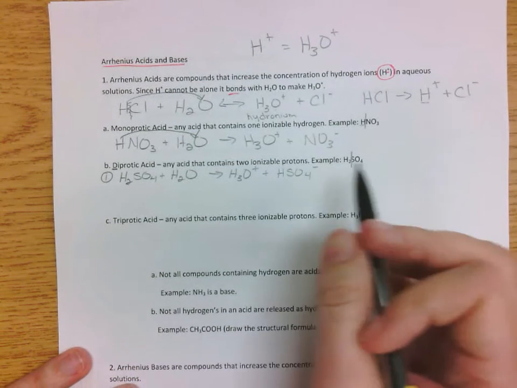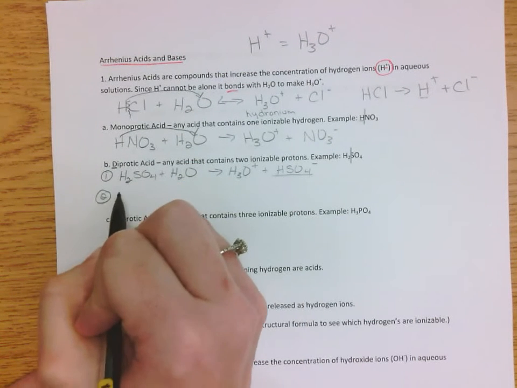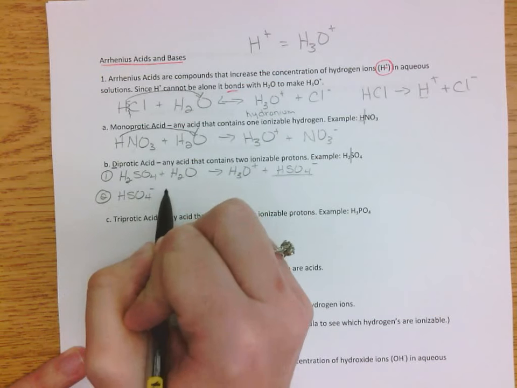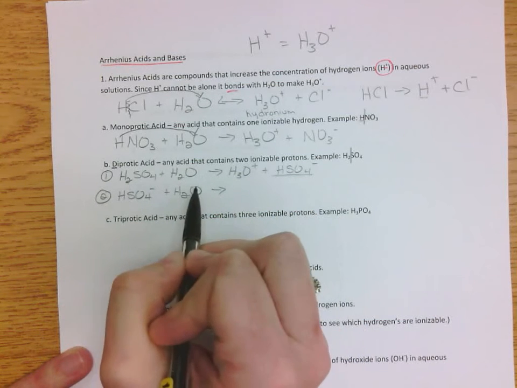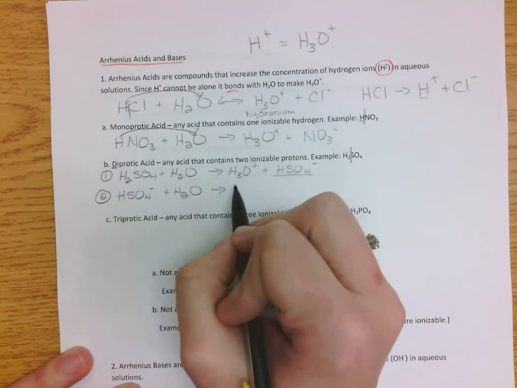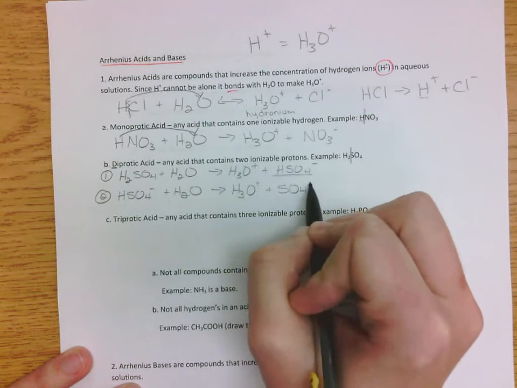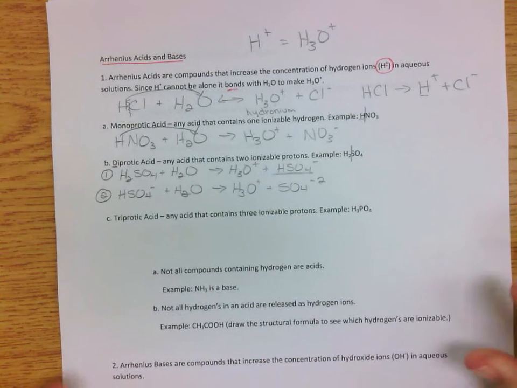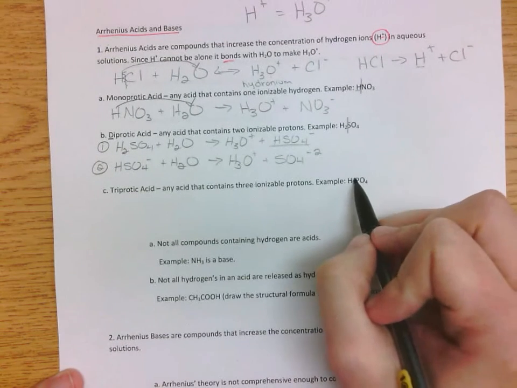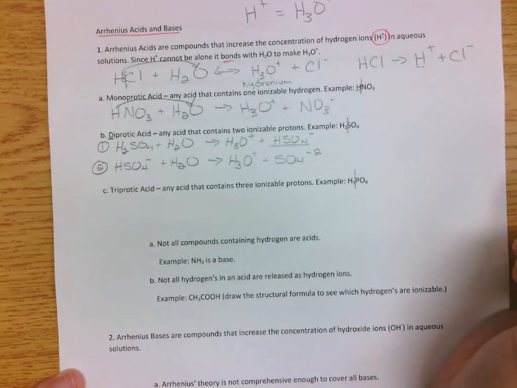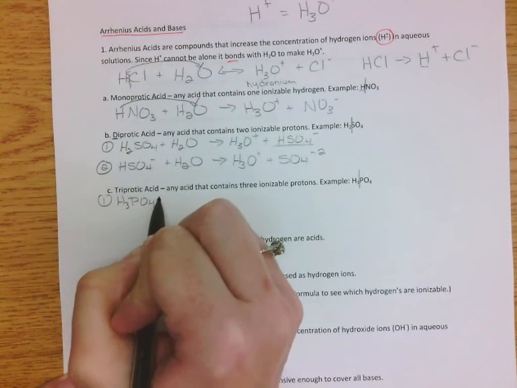So now this ion right here can react with water. So we get a second reaction going on in the same container. And again, this hydrogen is more attracted to oxygen than it is to sulfate. So it breaks apart, it forms hydronium and the sulfate ion. And now you probably get the idea here. A triprotic acid, we have 3 protons or 3 hydrogens that can break away. So we have 3 steps to our reaction.